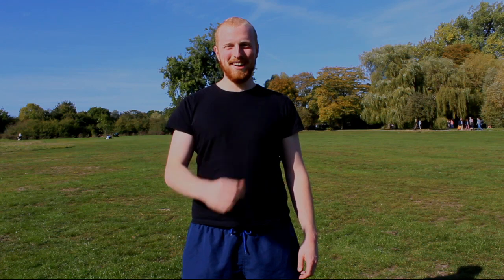Okay, I'm in Hampstead Heath today, and I basically want to talk about the nature of consciousness. And specifically, I want to talk about the difference between two different states of consciousness. One state of consciousness makes distinctions between things. And this is what we commonly understand as the intellect.